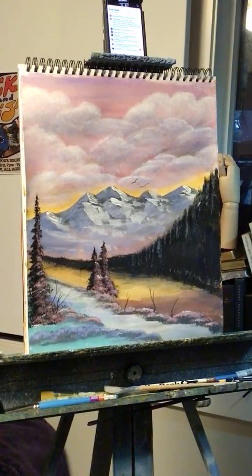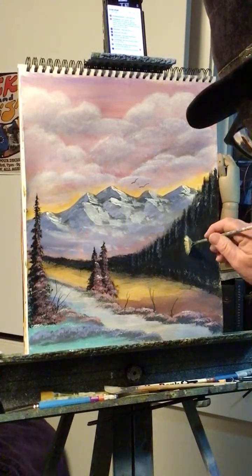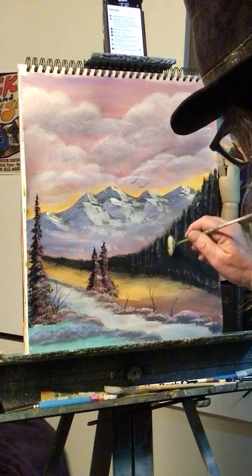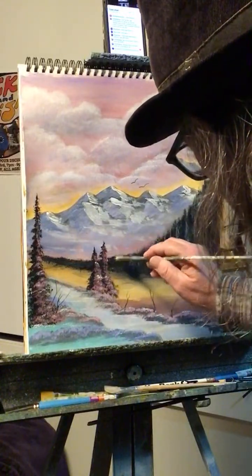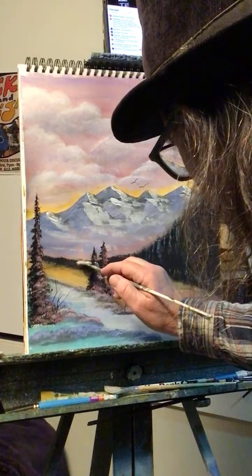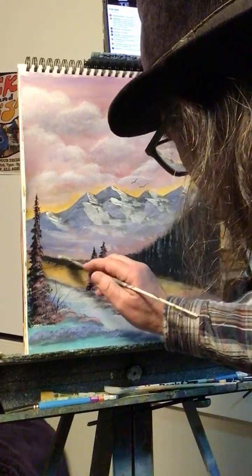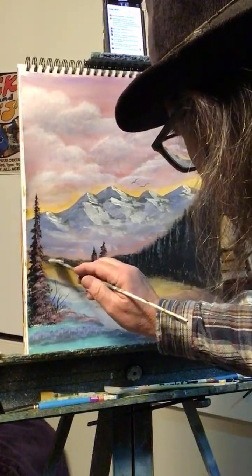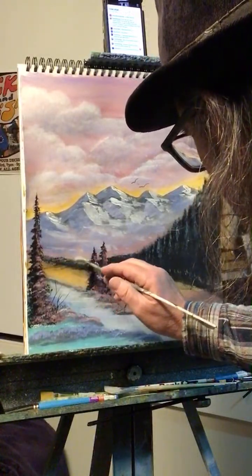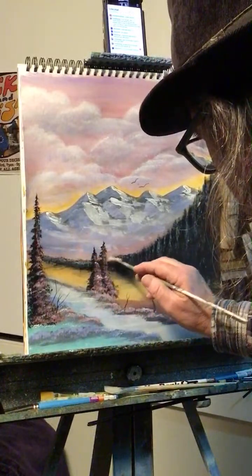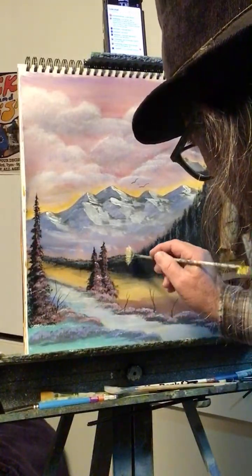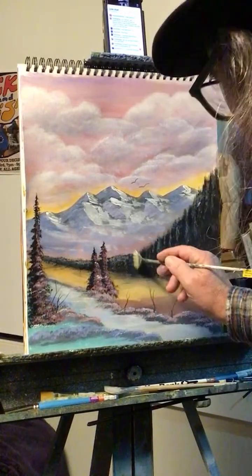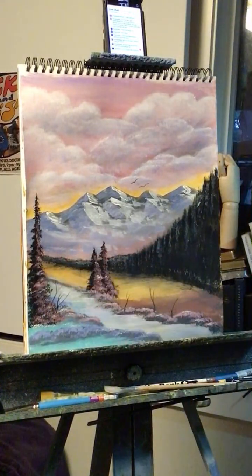You see how it separates them a little bit? I think I'm going to lighten up all these back here in the distance. Then it'll look a little more natural. There we go. That looks good.